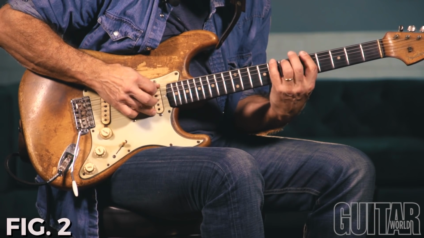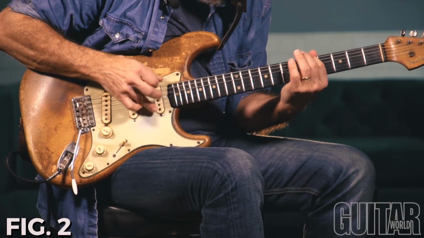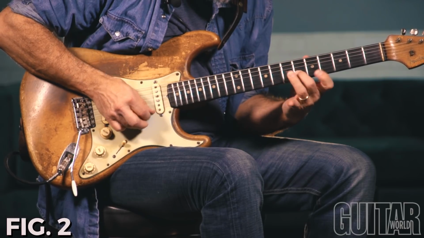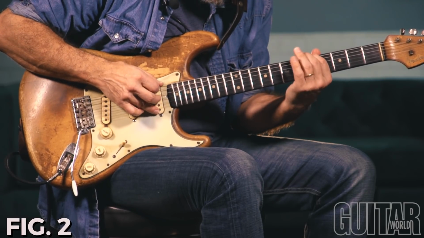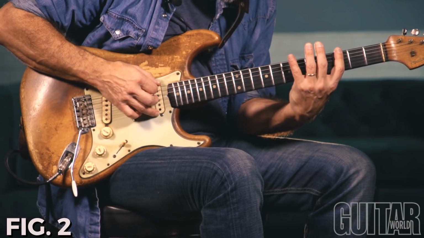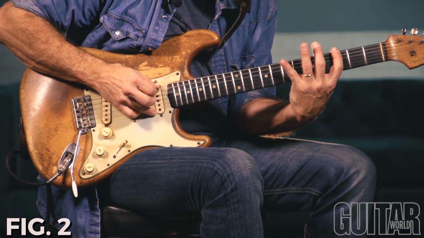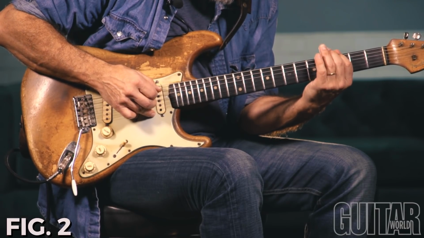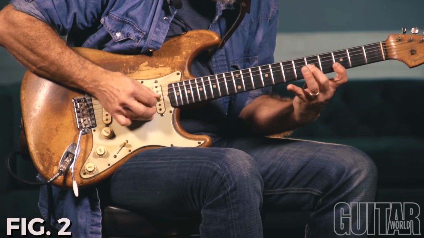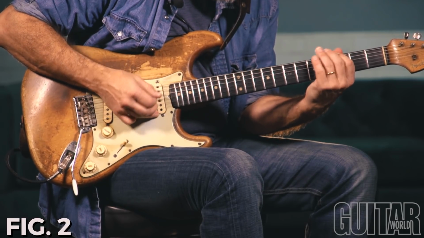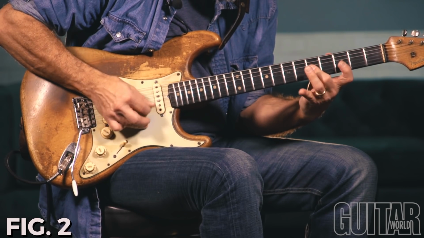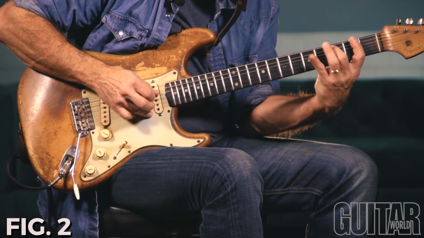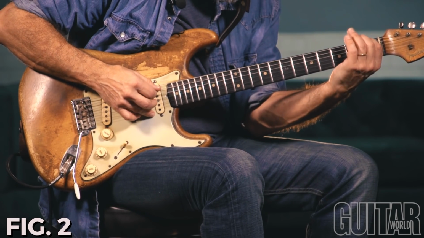Here's A minor. And here's D minor. And now to go to G, I'm going to leave out the B string. To C, and you can see there's a wide stretch there. F, just like the G. B flat.